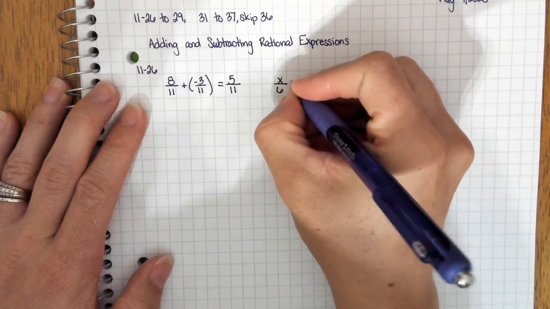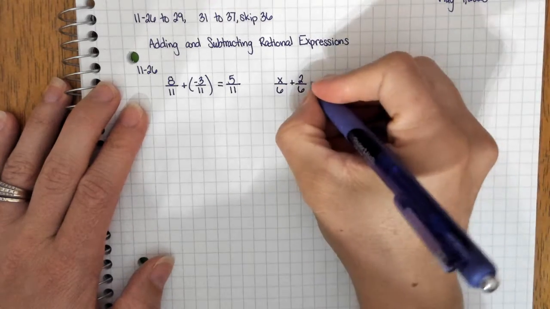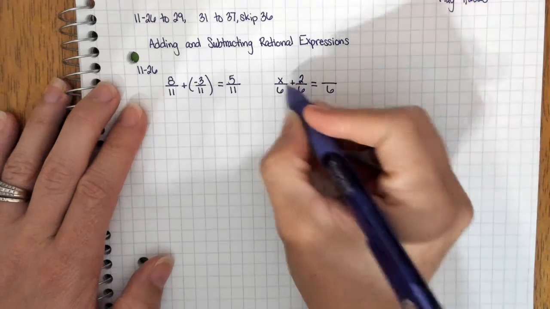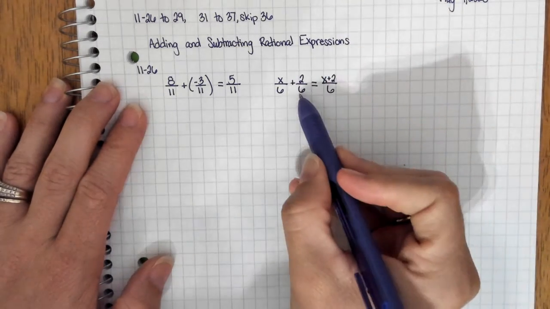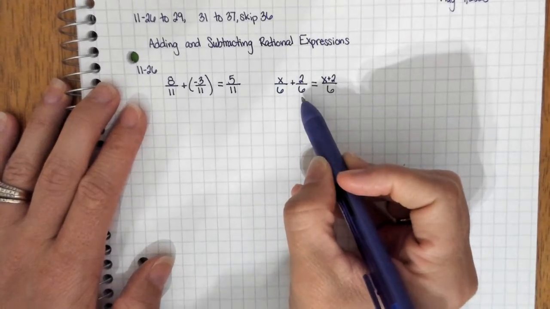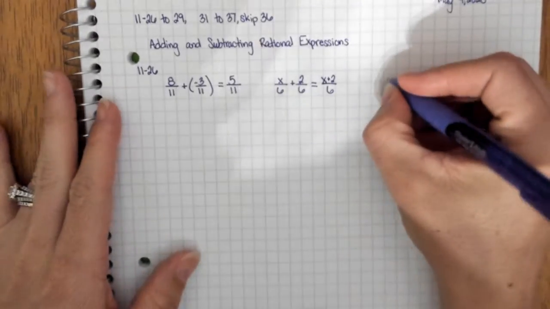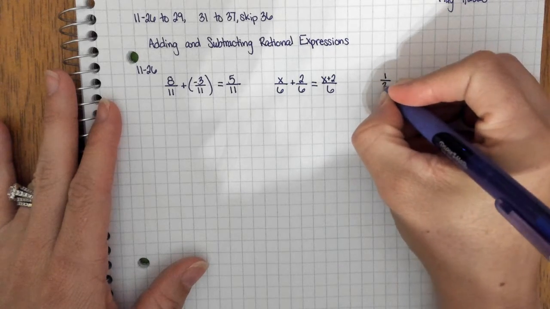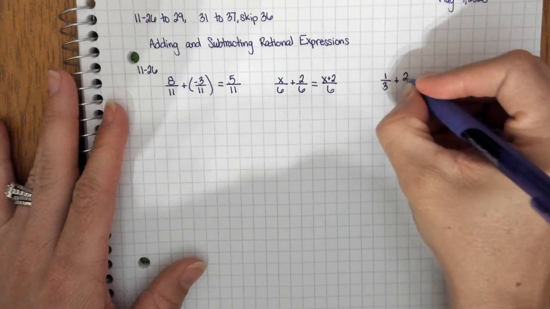X over 6 plus 2 over 6, common denominator, keep it, and then x plus 2 just becomes x plus 2. You don't want to simplify this 2 over 6 to 1/3 because then you don't have a common denominator. But then this last one here is 1/3 plus 2/5.